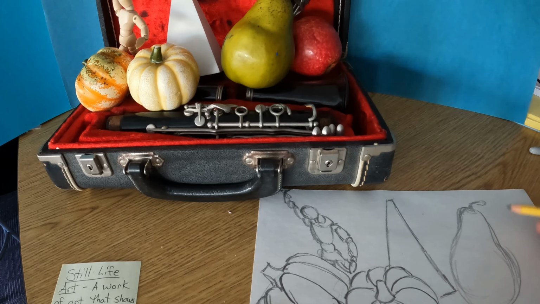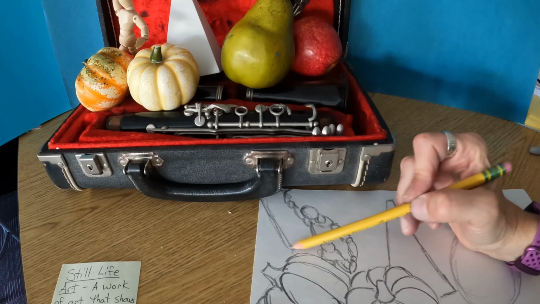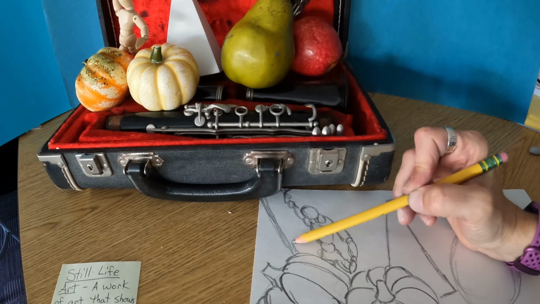You don't have to draw everything in a still life that's there, but get the main shapes. Here, get that outline right. Behind it is that apple. Sometimes it's really rough, and then that instrument is coming out with some different shapes coming out of it. This is the outside of that case.